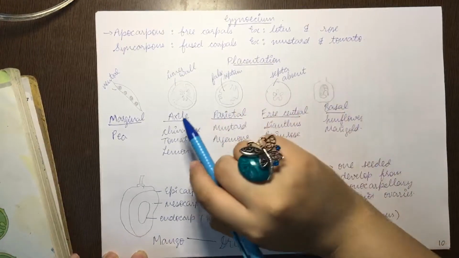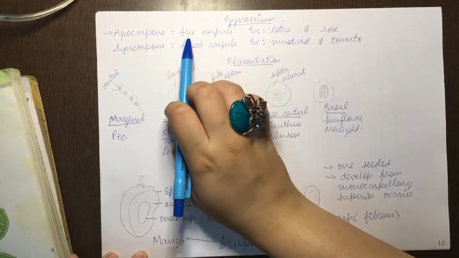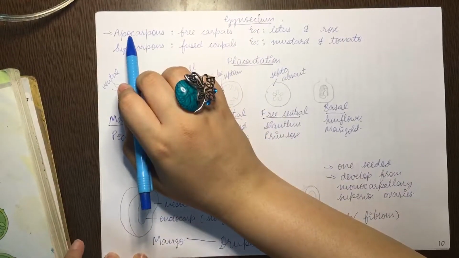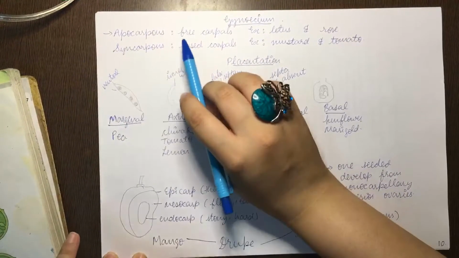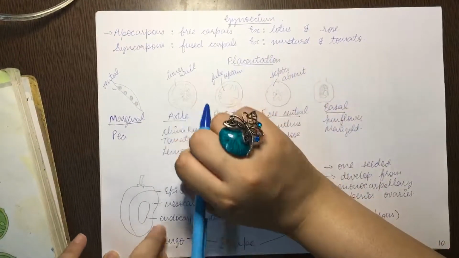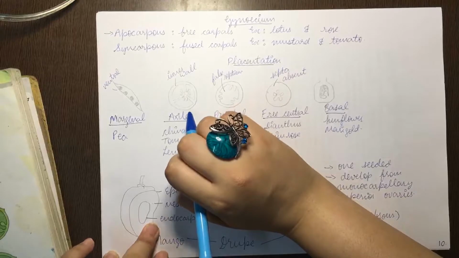Now the gynoecium. Apocarpous, when the carpels are free. Apo means without, so if you could remember it that way. The carpels are free, example lotus and rose. Syncarpous, fused carpels, example mustard and tomato.